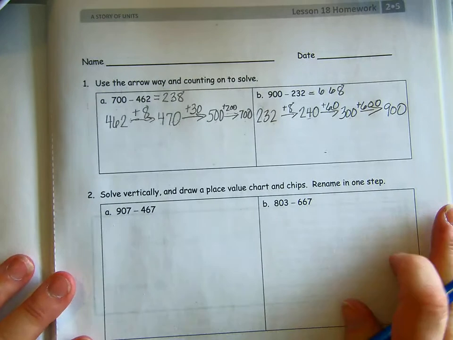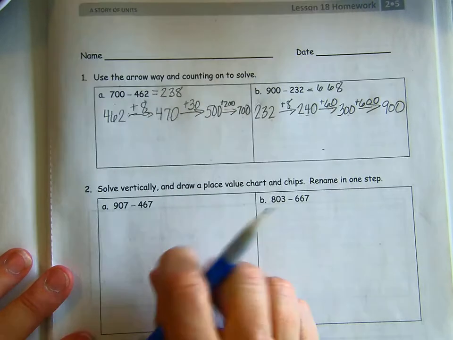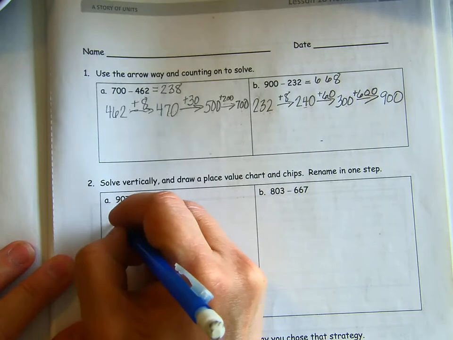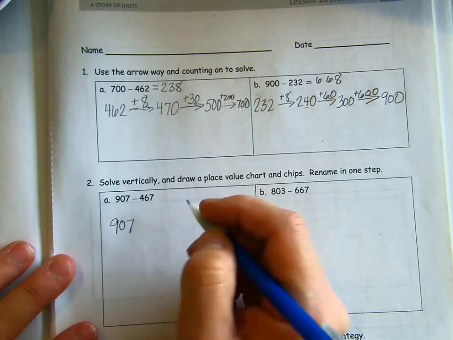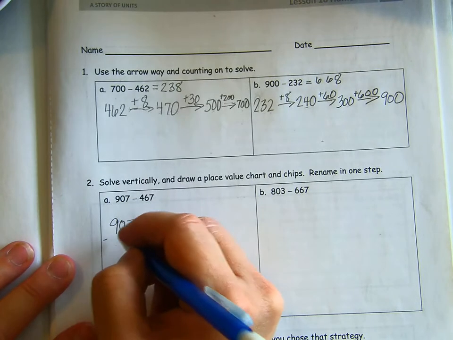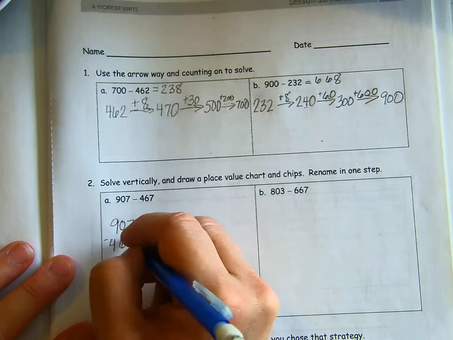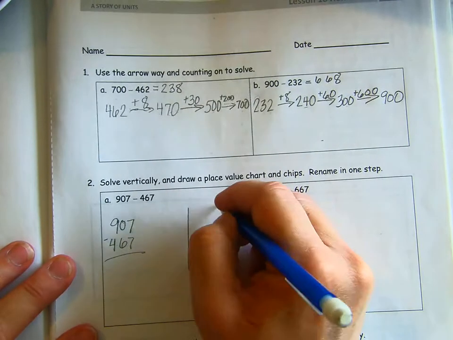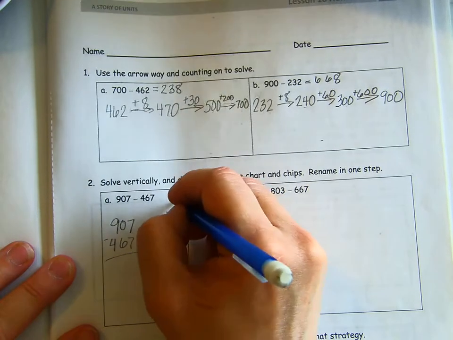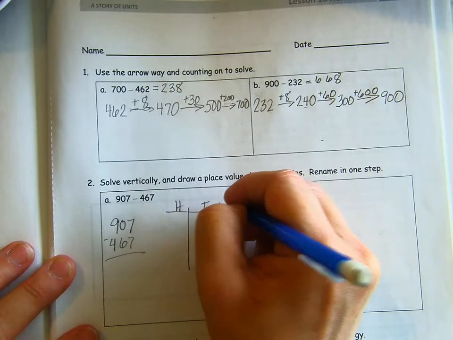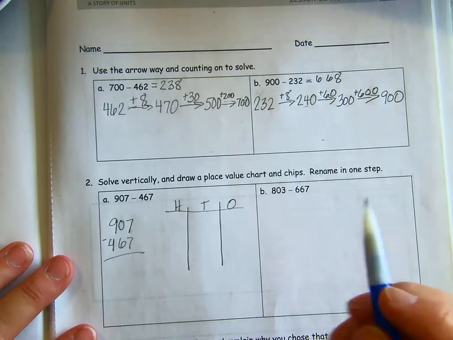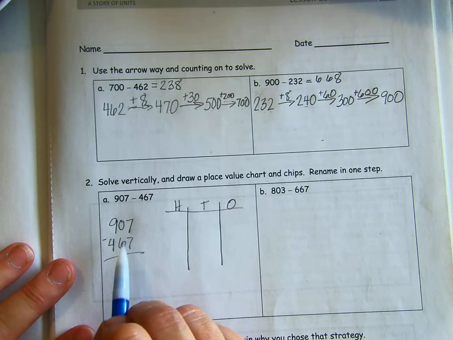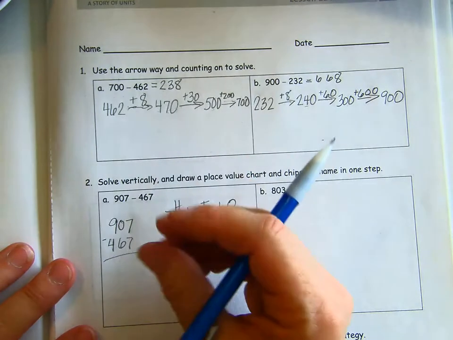On this one, they want us to do vertical form and place value chips. So I'm going to write my vertical form first. 907 minus 467, making sure I lined everything up. And I'm going to draw my place value chart over here. Hundreds, tens, and ones. And I'm going to represent 907. I don't need to represent both because I'm not putting them together.